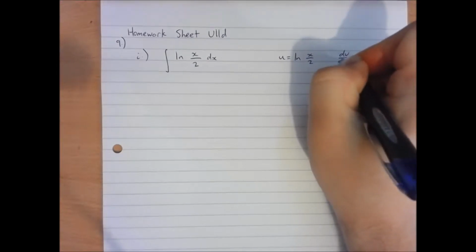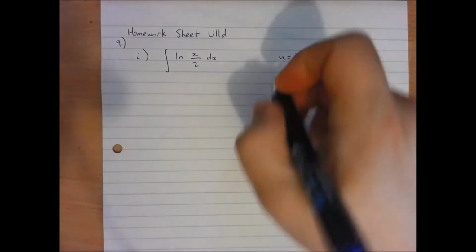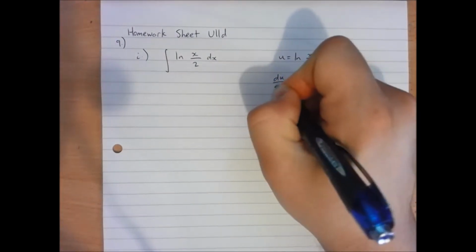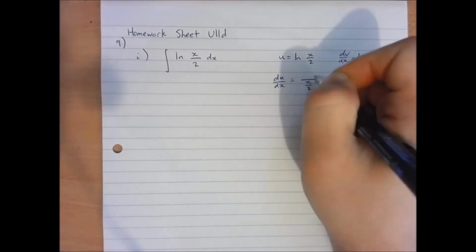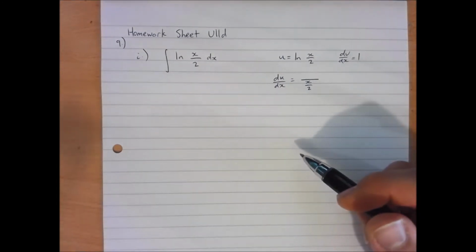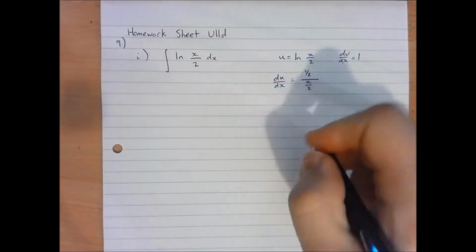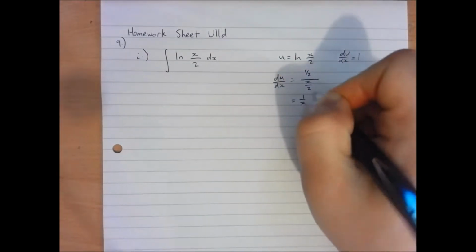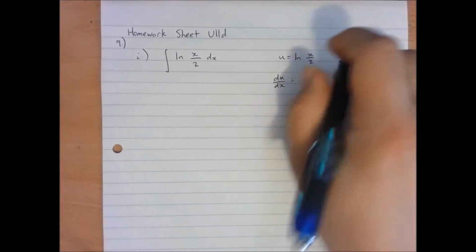I can then differentiate the natural log of x over 2. Natural log of anything is 1 over that thing, so I get a fraction over x over 2. And by the chain rule, I then need to times it by the differential of x over 2, which is just half. And half over x over 2 simplifies to 1 over x. If dv/dx is equal to 1, v is equal to x.